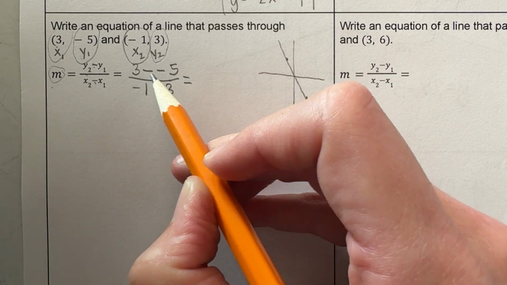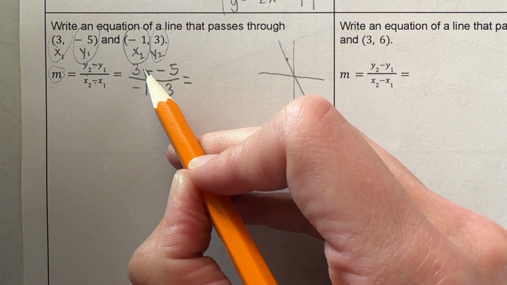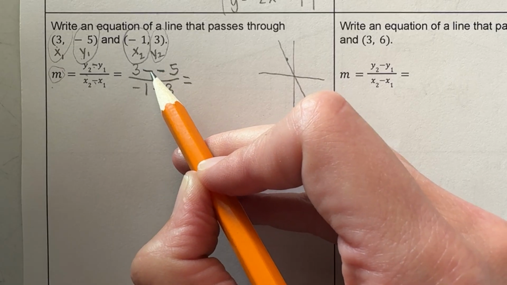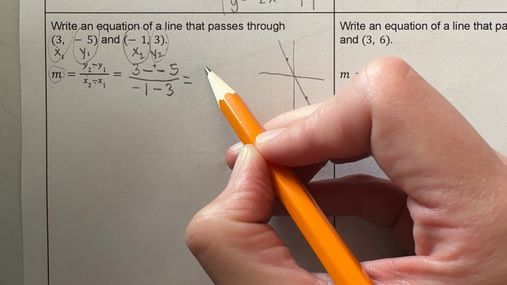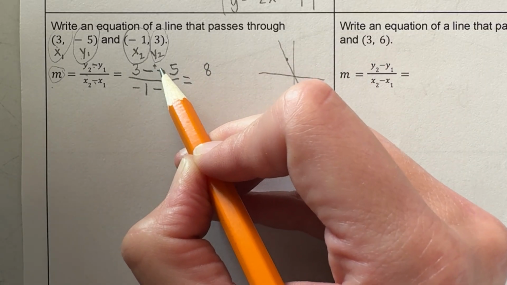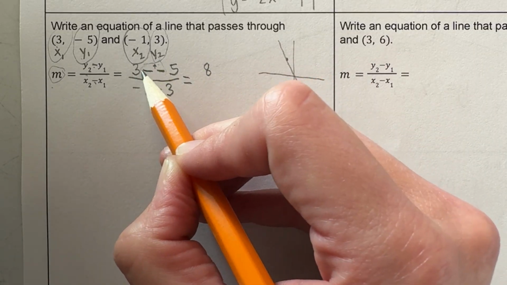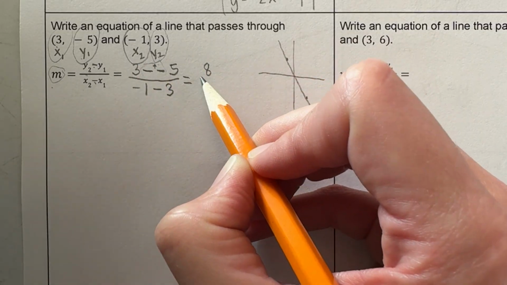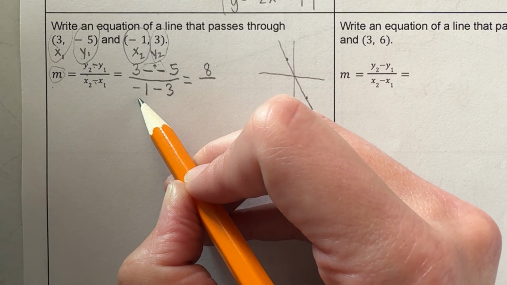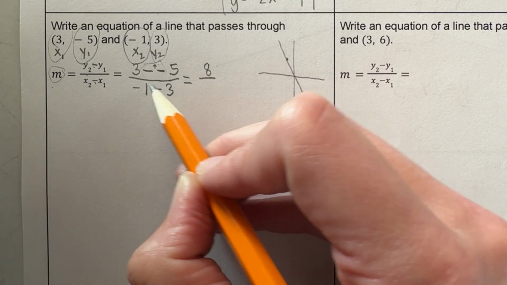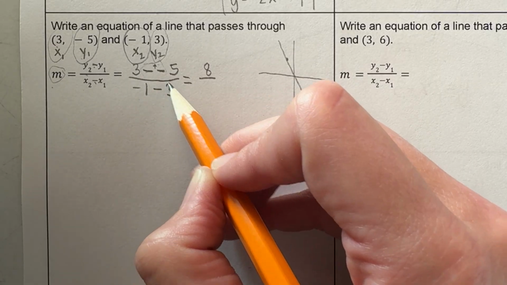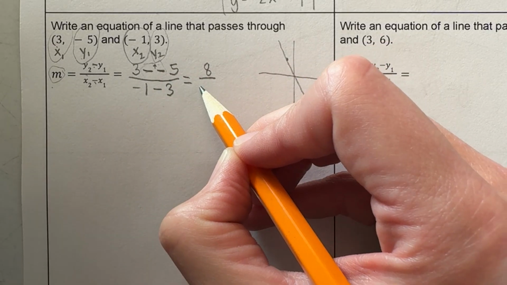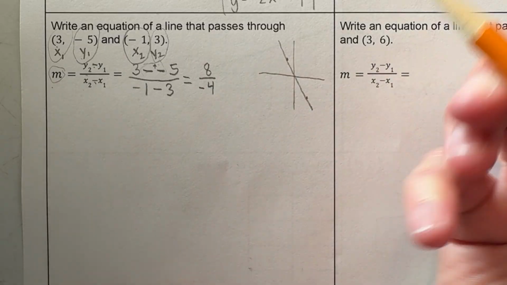This is a double negative, so when I have 2 negatives right next to each other like this, they're touching, there's no number in between, this becomes plus. So this becomes 3 plus 5, which is just 8. This whole thing just becomes a plus sign, and I just add 3 plus 5. Now this is -1 minus 3. This is not a double negative. There's not 2 negatives right next to each other. This is 1 negative and 3 more negatives, so that's a total of 4 negatives, and you can use your calculator here as well.